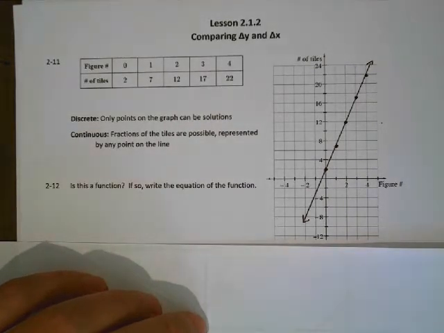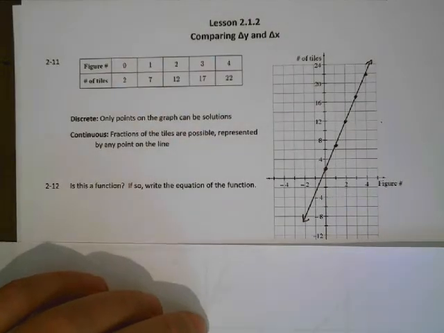You might use that like if your graph was representing people, you can't have half a person or a third of a person. So we would just leave it like that. So there we go. We've got our graph.